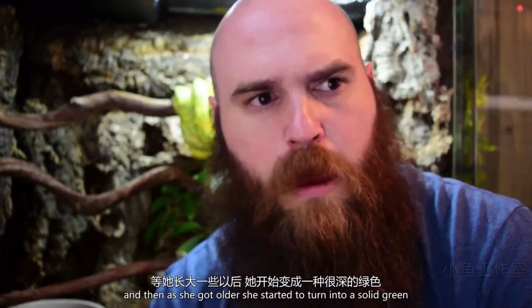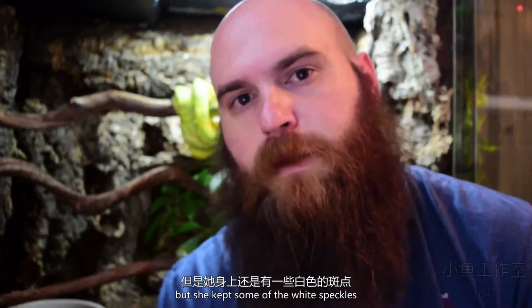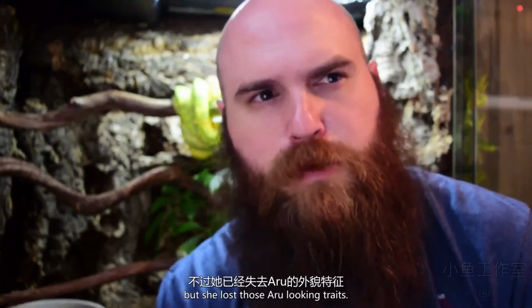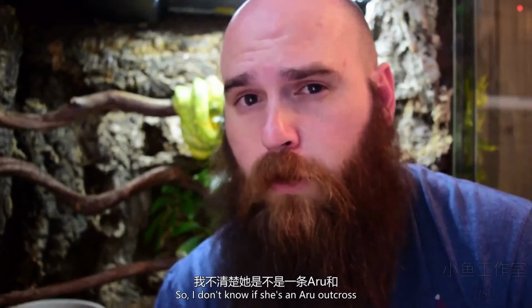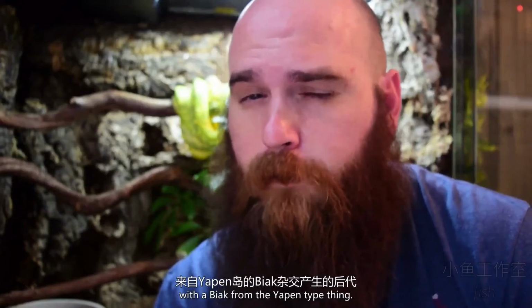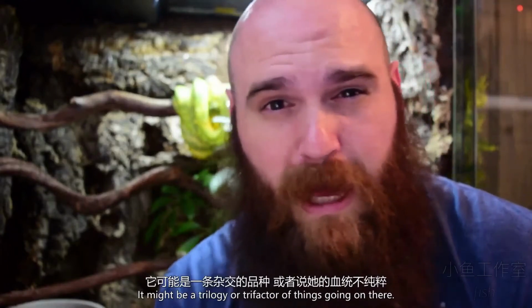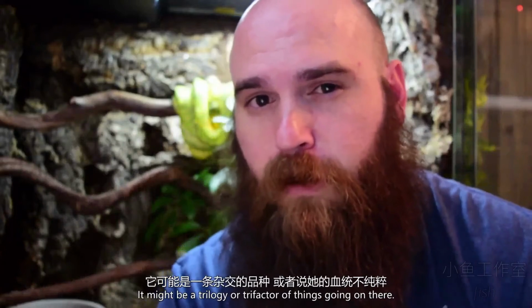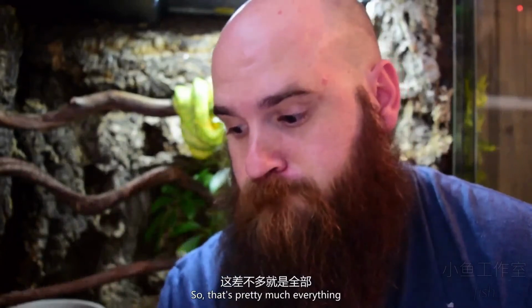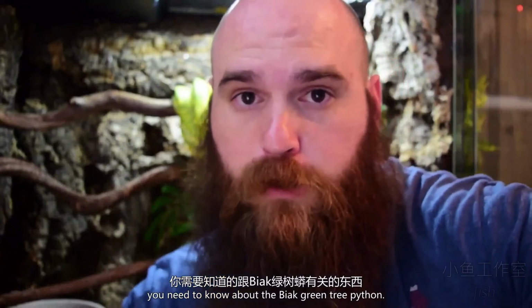And then as she got older, she started to turn into a solid green, but she kept some of the white speckles, but she lost those Aru looking traits. So I don't know if she's an Aru outcross with a Biak from the Yapin type thing. It might be a trifecta of things going on there. So that's pretty much everything you need to know about the Biak green tree python.